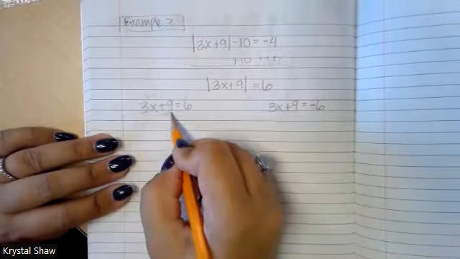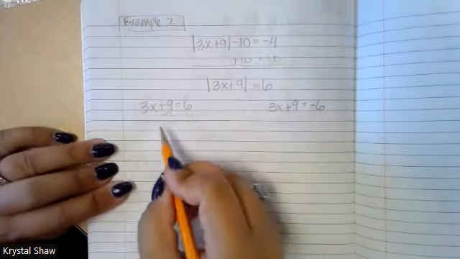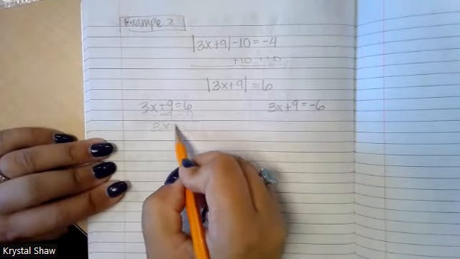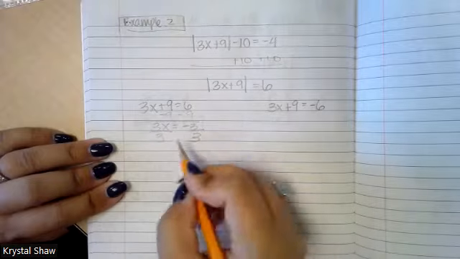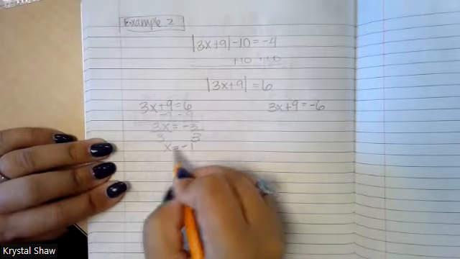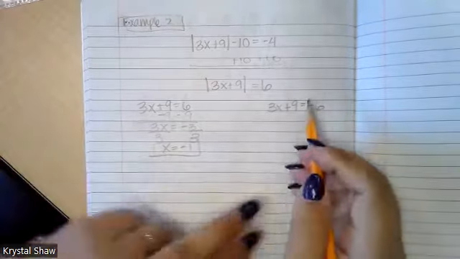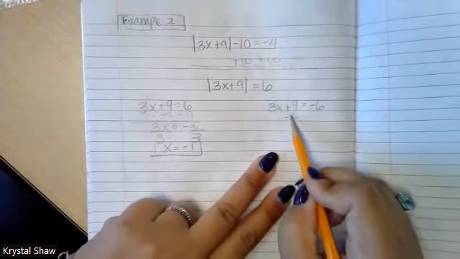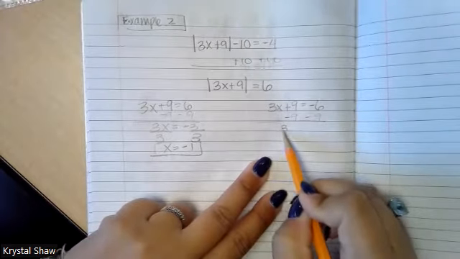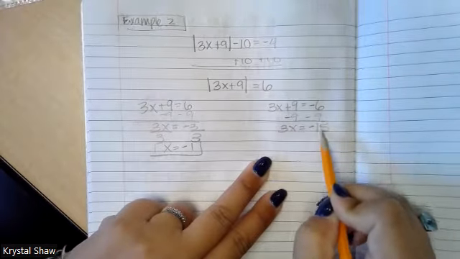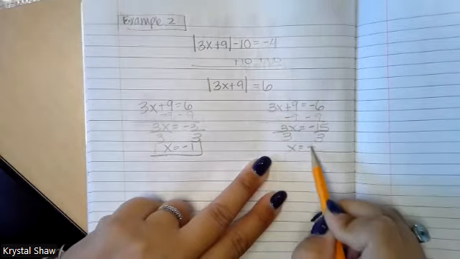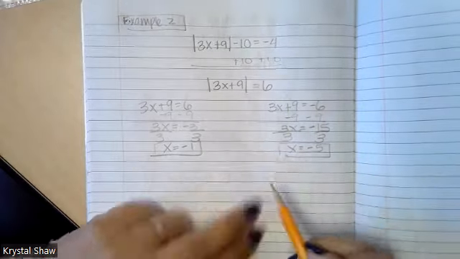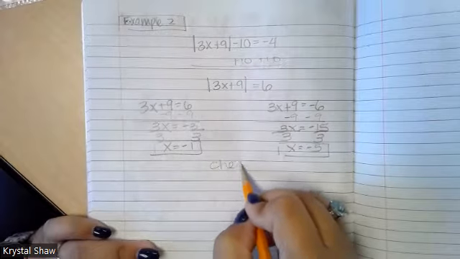Over here, go about solving regularly, so subtract 9 from both sides. 3x equals negative 3, divide by 3, divide by 3. X equals negative 1. Over here, minus 9, 3x equals negative 15, divide by 3, divide by 3. X equals negative 5. And then again, we're going to do a check.